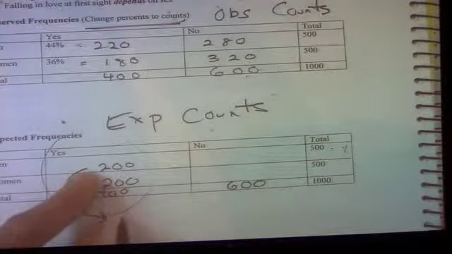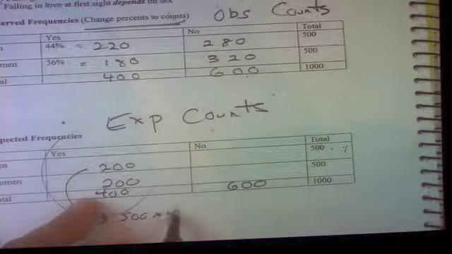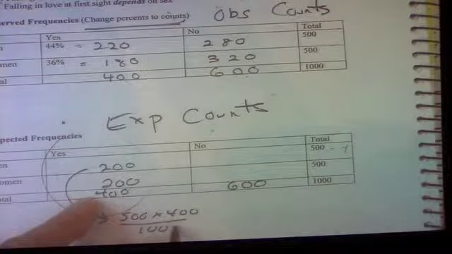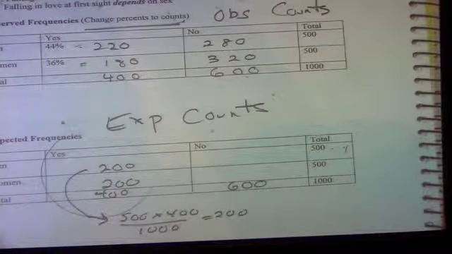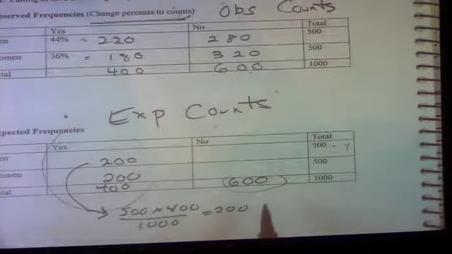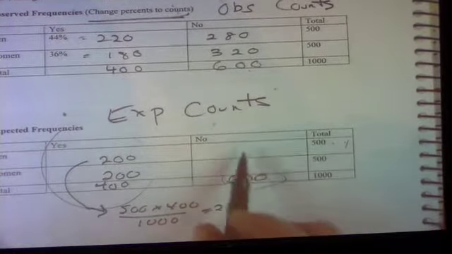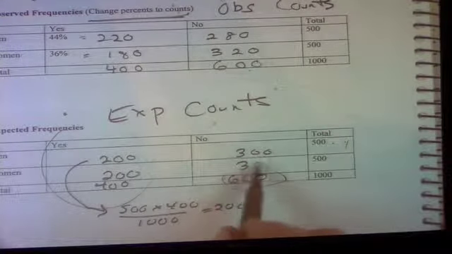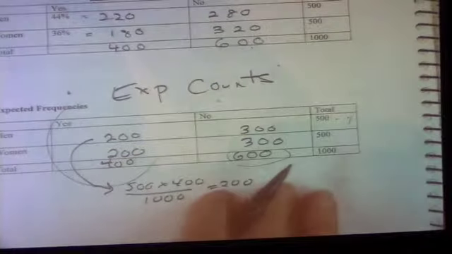And if you didn't see that, you could take 500 times 400 over 1,000, and you get 200. So you could do it that way too. But intuitively, since there's a 50-50 split here, how do you think this should be split? 300 and 300. And now we have our expected. So this was very easy to get.